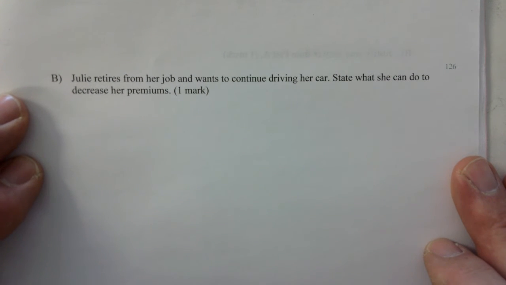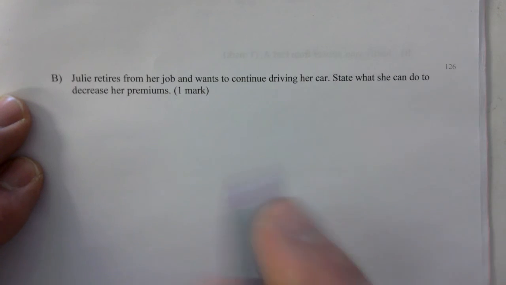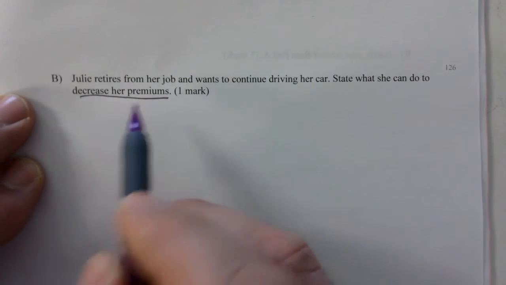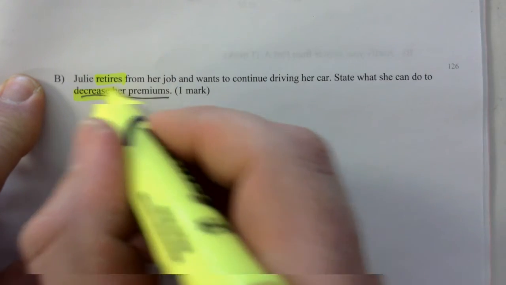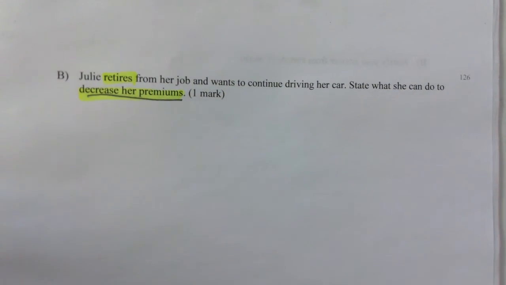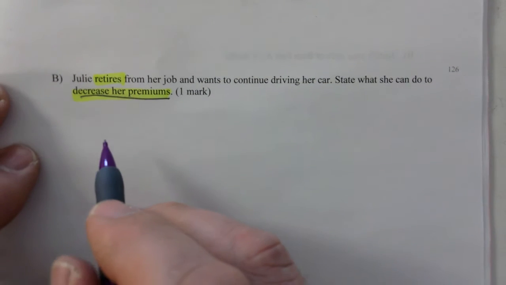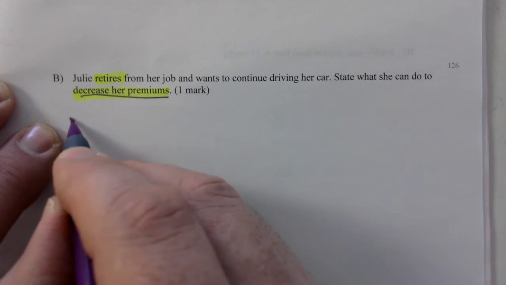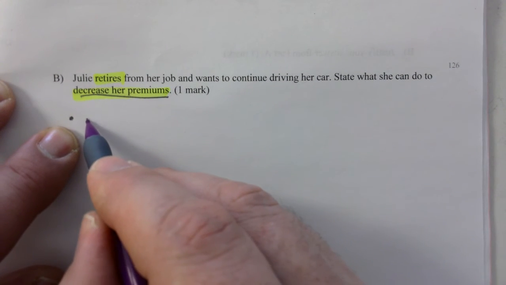B, Julie retires from her job and wants to continue driving her car. State what she can do to decrease her premiums. And there's the word retires. How can you decrease? There are a couple of ways you can do that, right?